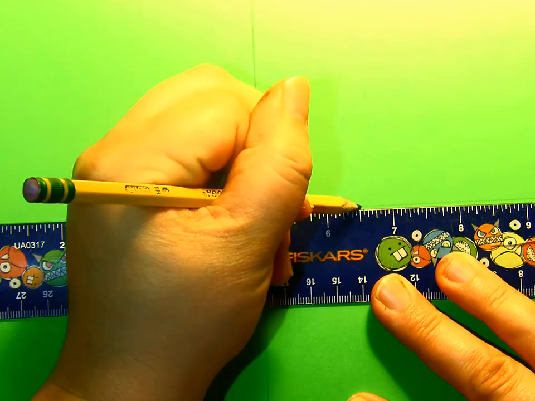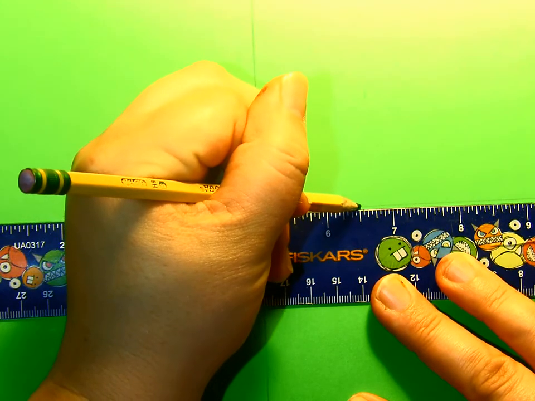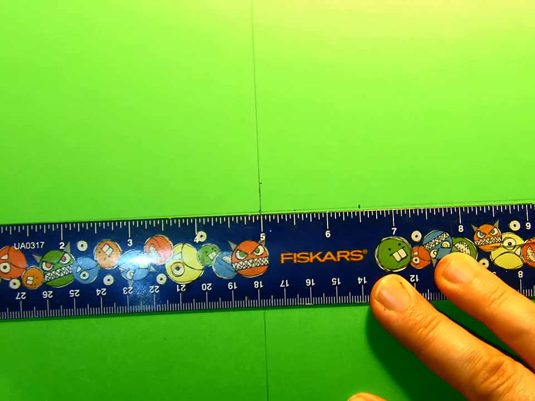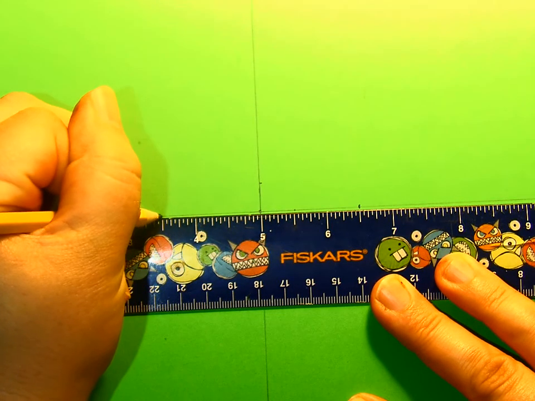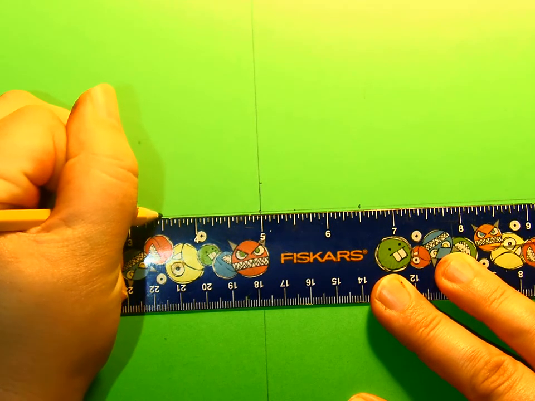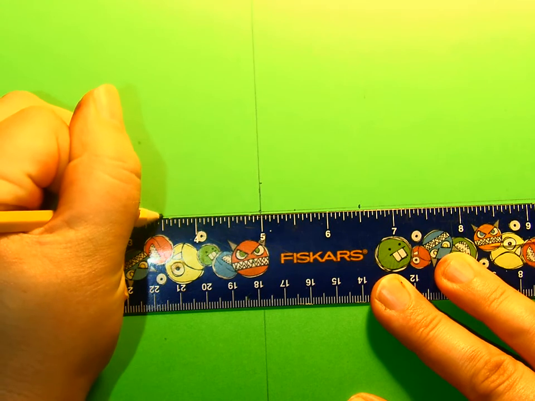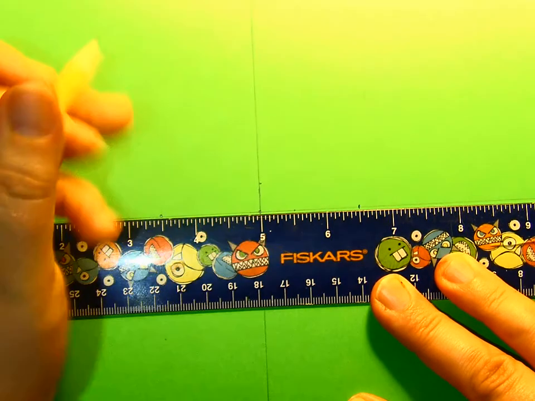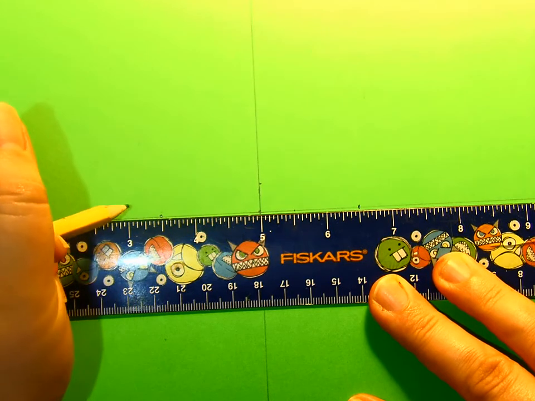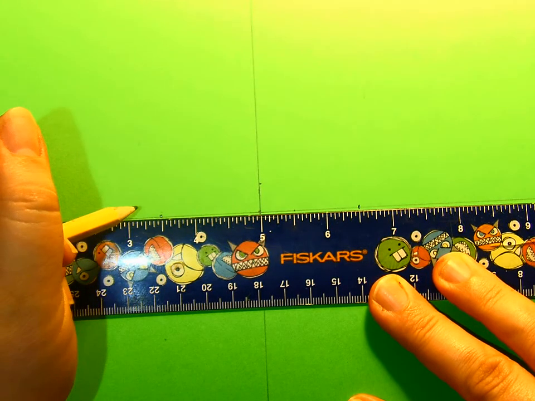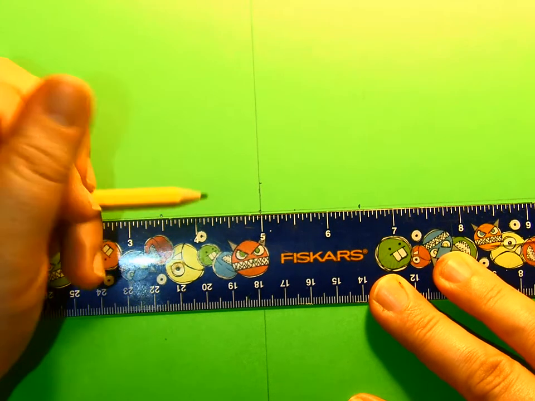So let's do 1.5 inches, so I'm going to do 5.5 one direction, and 1.5 inches would be 3.5 in the other direction. And this is going to be the outside of our hexagon. So we're going to follow the same rule that we did last time in terms of the perpendicular bisector rule.